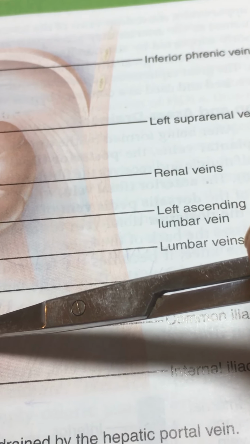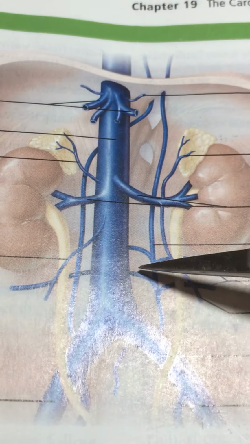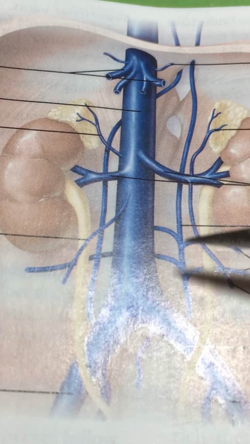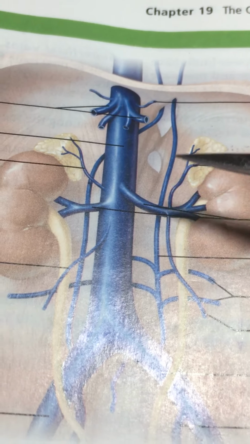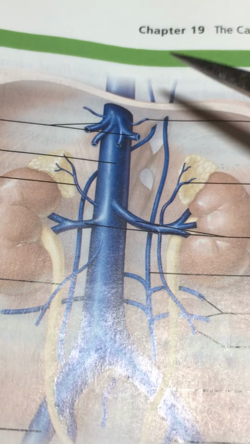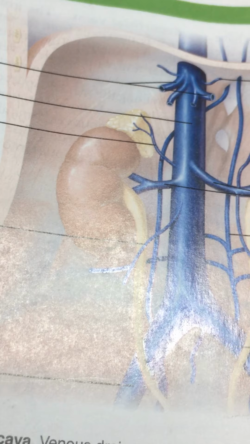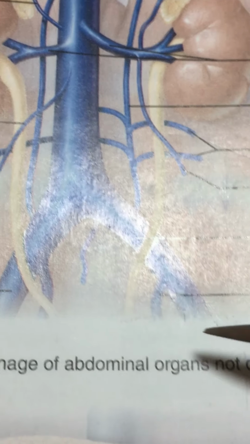And we have our ascending lumbar here on either side, which is actually going to be, how shall I say, congruent with the azygous and hemiazygous. So there's that going on there.